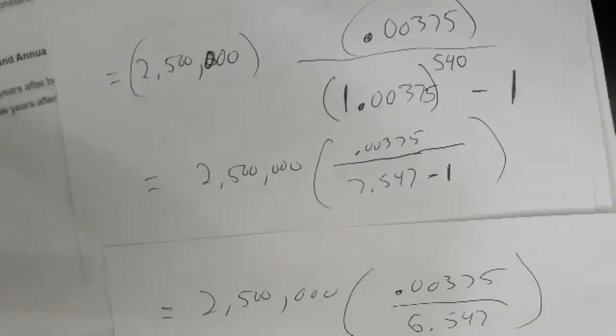So when I do that, I get 7.5474. Is that correct? Yeah, that's okay. You should get like 7.547. Is that what you said? Yes. So now the 7.547, then you subtract 1 from that, and so you should be getting 6.547 on the bottom. Is your next step equals? Yes, 6.547. Okay. Oh, I finally figured it out.